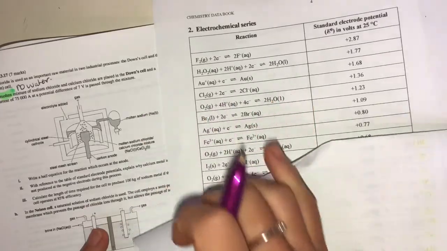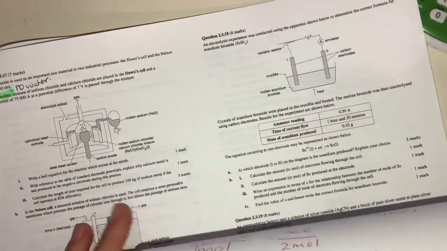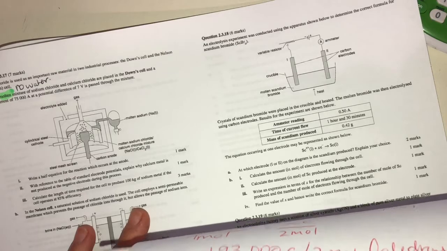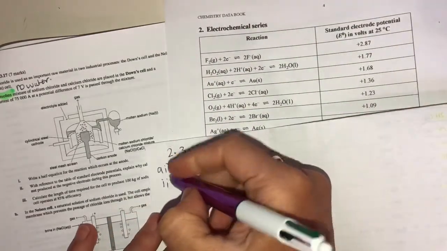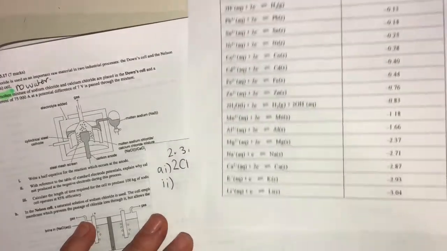Part (ii), with reference to the table of standard electrode potentials, explain why calcium metal is not produced at the negative electrode. All right, so at the negative, you've got calcium, which is further down.